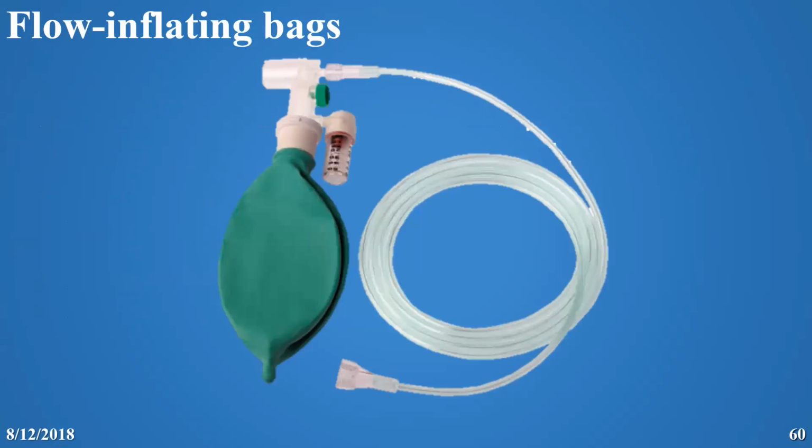Yes, so you connect the flow inflating bag. How do we connect? You connect this to the oxygen source. How do we connect to the patient? There's a mask here. You put a mask, and then through the mask you connect. This should be inflated. Okay, so you'll give 100% oxygen even without bagging.